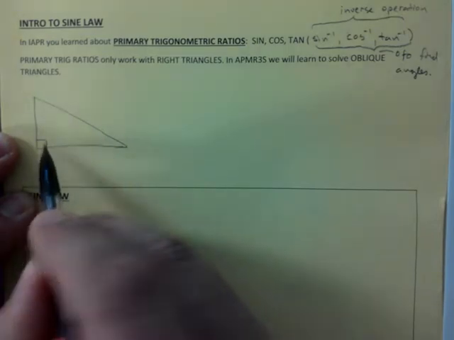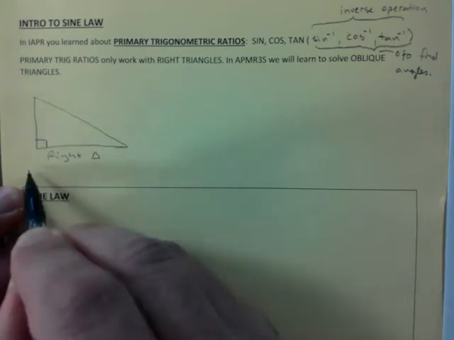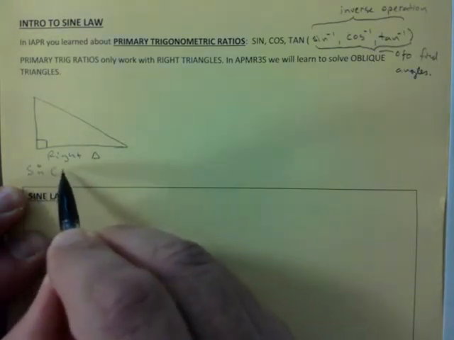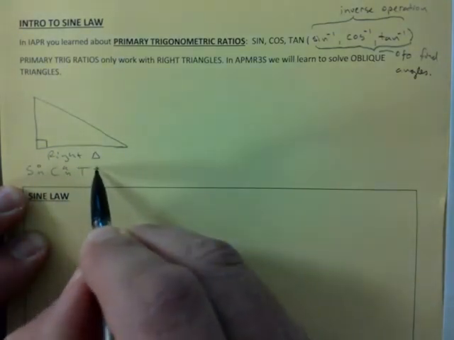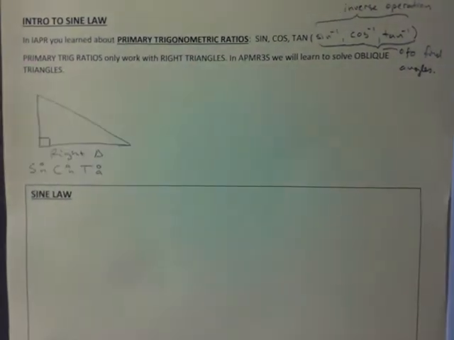So a right triangle is a right triangle. We use SOHCAHTOA. Do you remember that? You should have heard of it. If not, not the biggest deal. What's going on here?